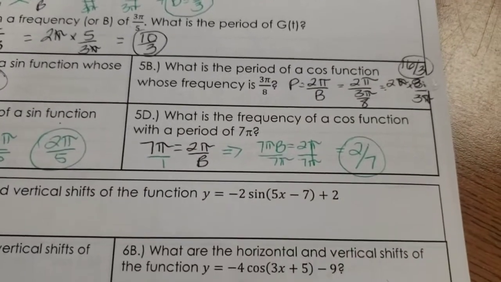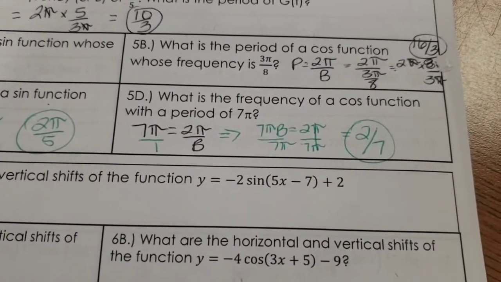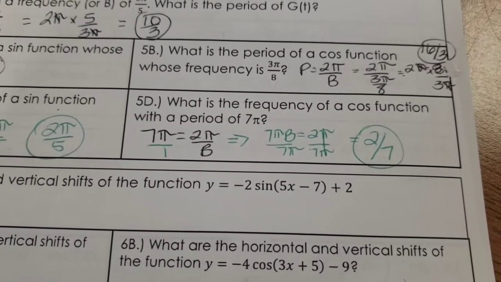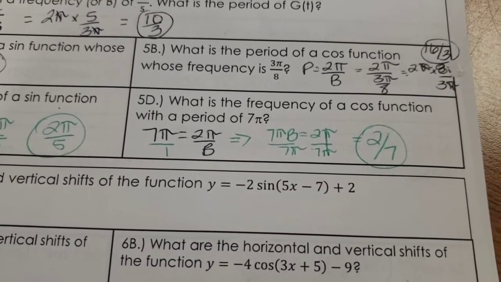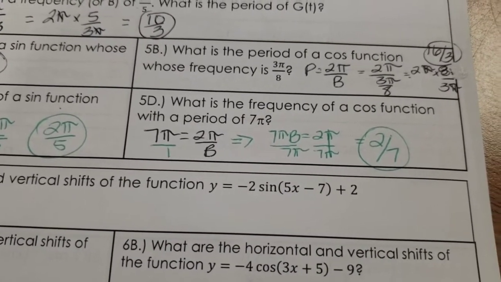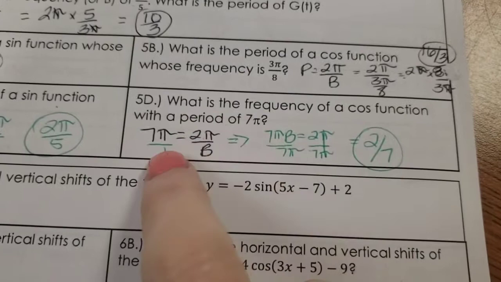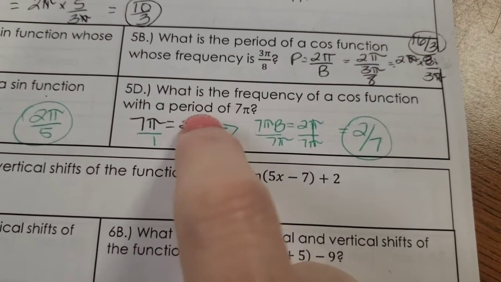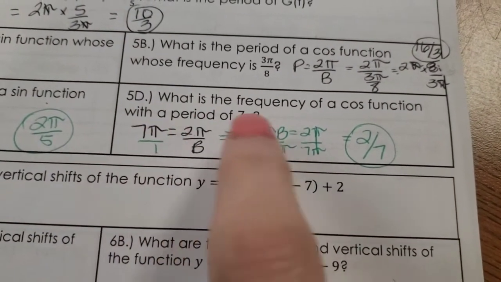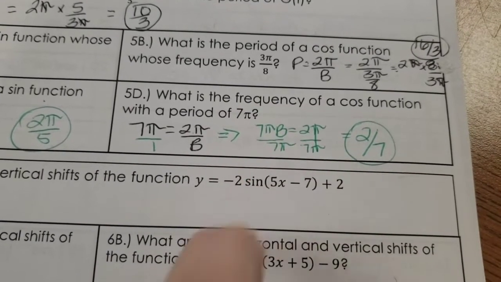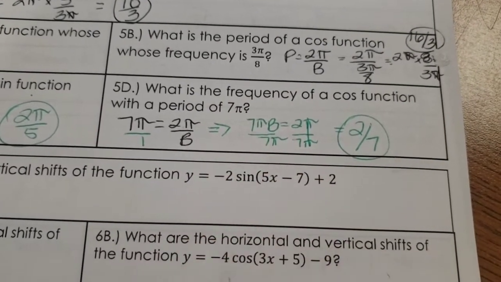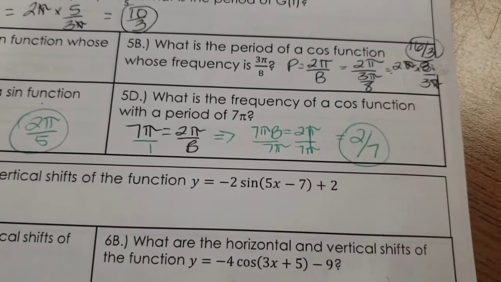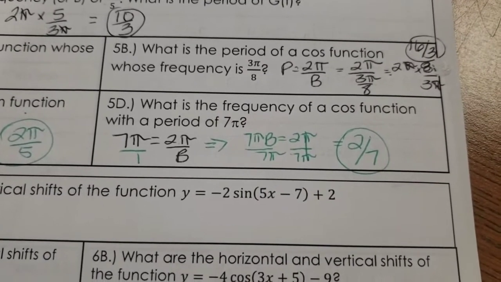And then what is the frequency of a cosine function with a period of 7 pi? I set up my same equation, P equals 2 pi over B, so 7 pi equals 2 pi over B. I put a 1 under the 7 pi so I can cross multiply. I get 7 pi B equals 2 pi. I divide both sides by 7 pi. The pi's cancel out, and I get a frequency of 2/7.